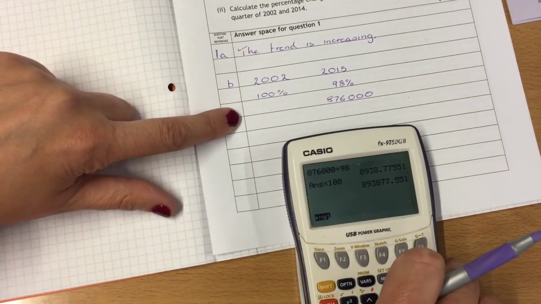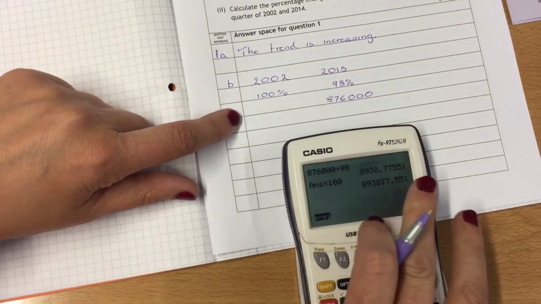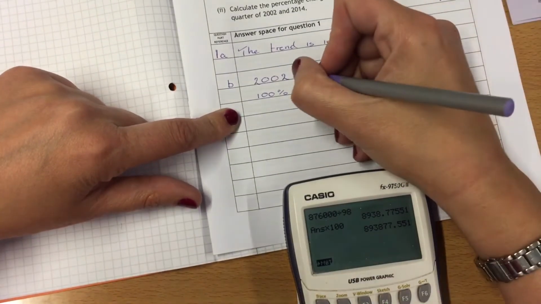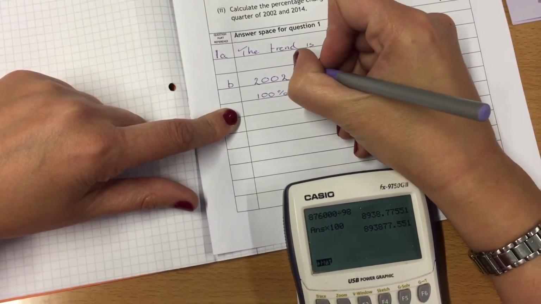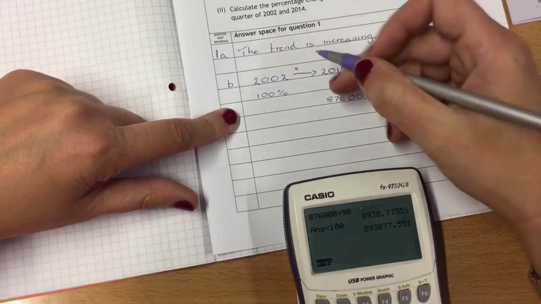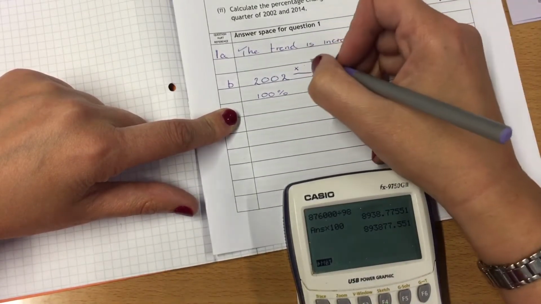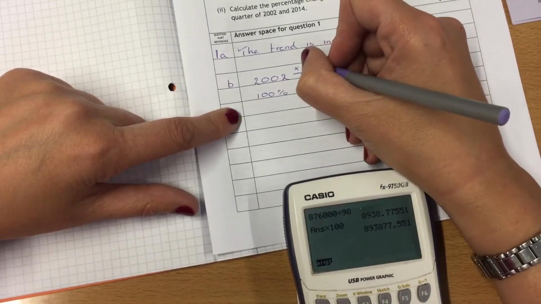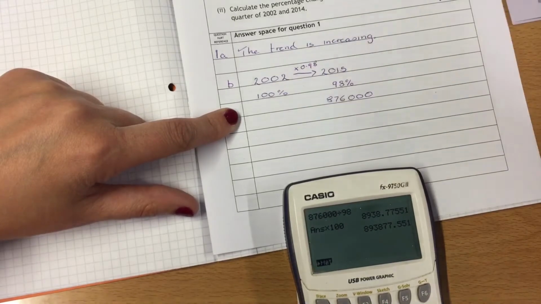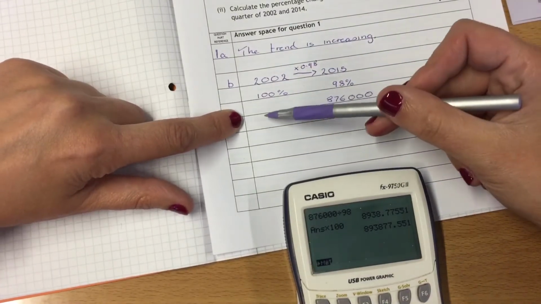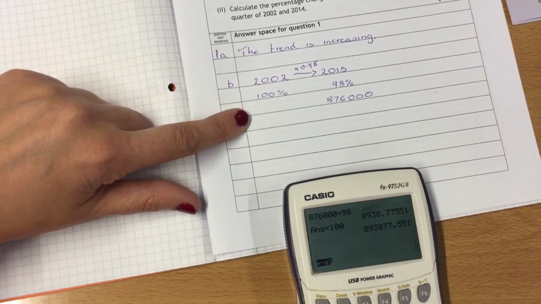So the shortcut for doing that would be, if we were going from here to here, we would times by 98 divided by 100. So that's the same as 0.98. So if we are going backwards, if we are going back in time, we're dividing.